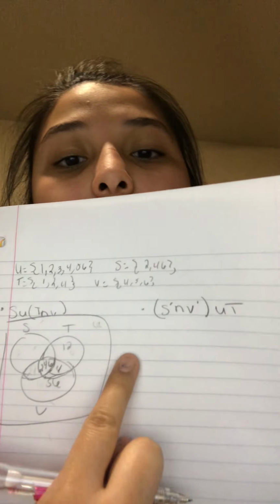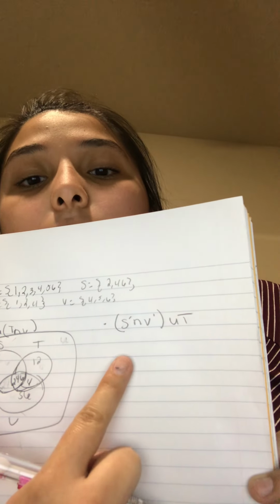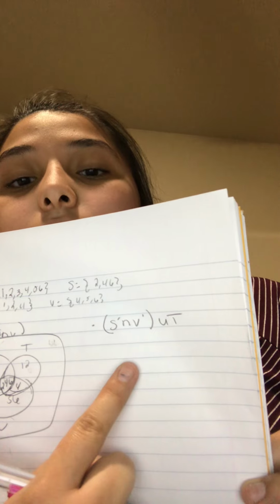Okay, the next problem that I chose is parentheses S complement, which is everything not of S, intersection of everything that's not V, so V complement, with the little parentheses I like to call it, but that's not what it's actually called. And then union of T. So the next problem looks like this: S complement intersection V complement, and then union T.